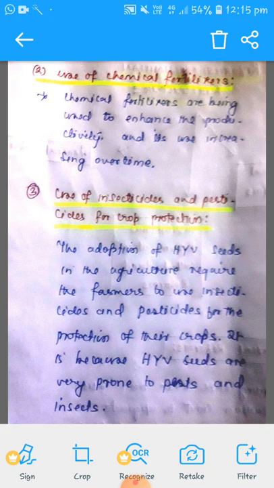So why did the farmers start using chemical fertilizers? The common fertilizers we can see are urea, phosphorus, potash, nitrogen.